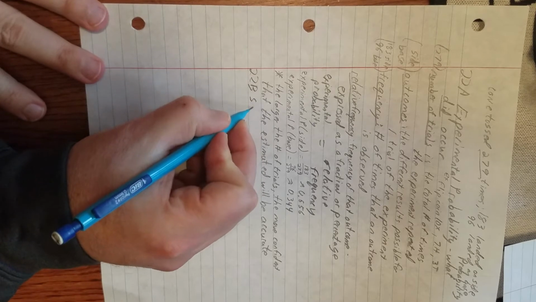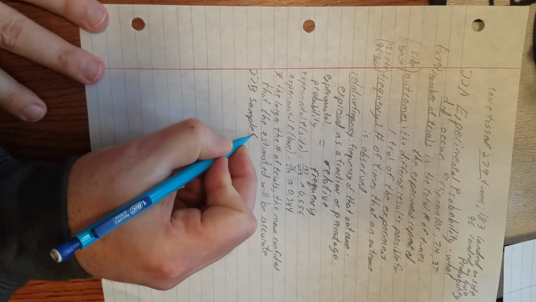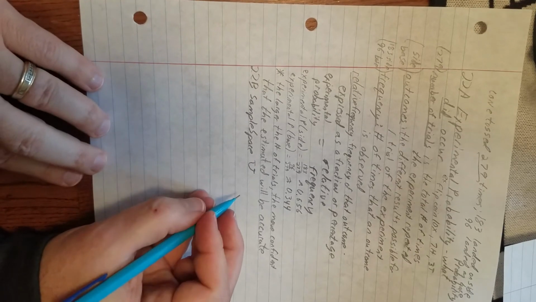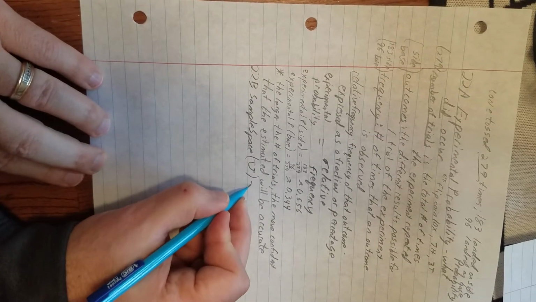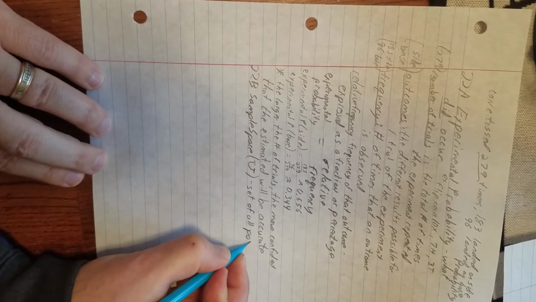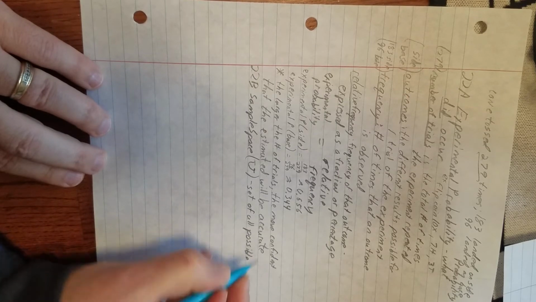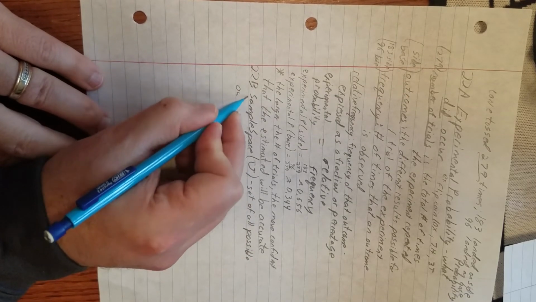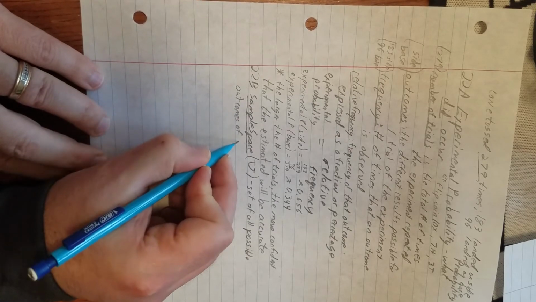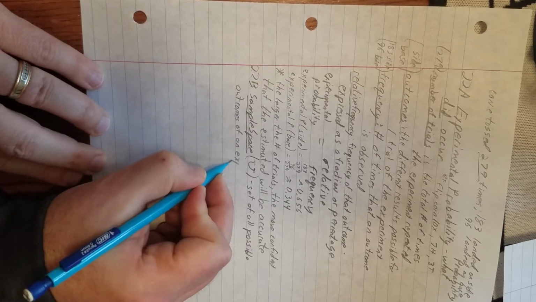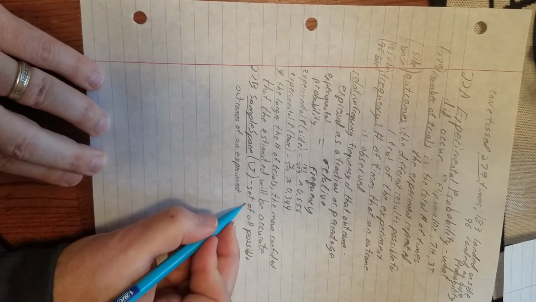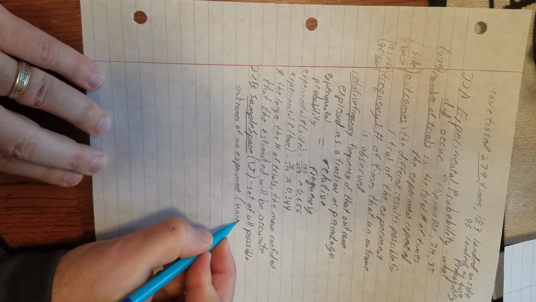22B is on sample space. Sometimes they use the universal set. So the set of all possible outcomes of an experiment. Like I said, also referred to as the universal set.